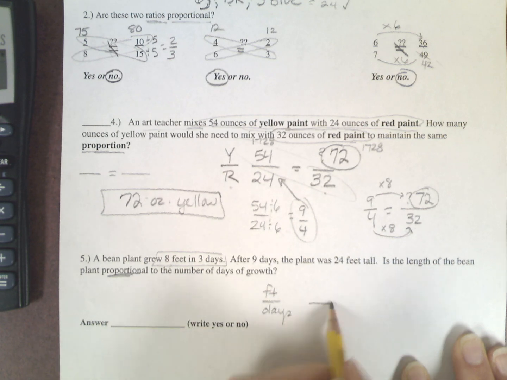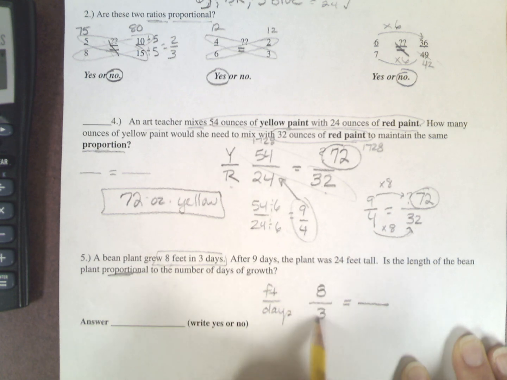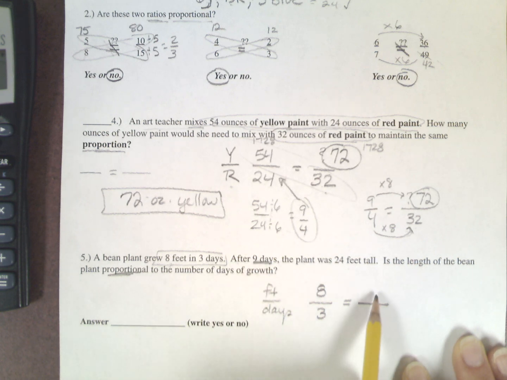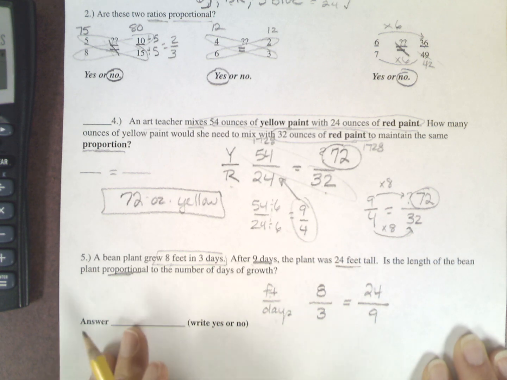So I know a proportion is 2 equal ratios. So let's see, 8 feet in 3 days. I made sure I put them in the right spot. After 9 days, okay, can I put 9 on the top? Well, this top part goes with feet, and 9 is with days. So I've got to take my days on the bottom, put my 9 down here. 24 feet. Feet is in the numerator. There we go. Now I have all my numbers plugged in the correct spot.